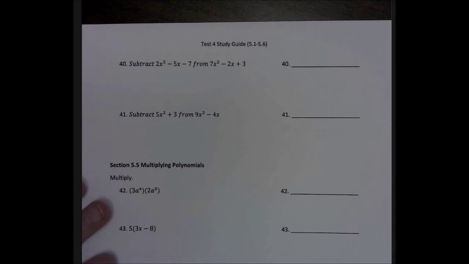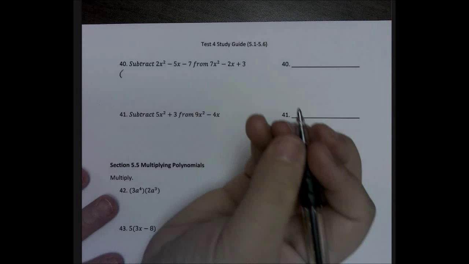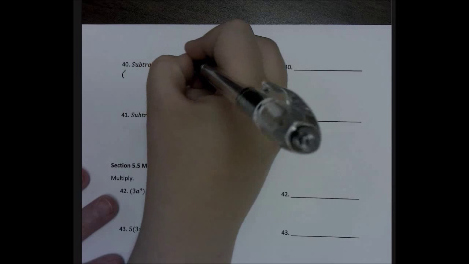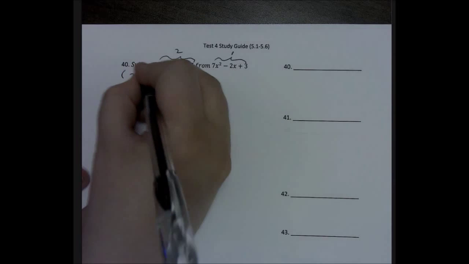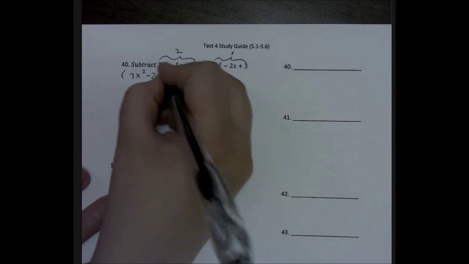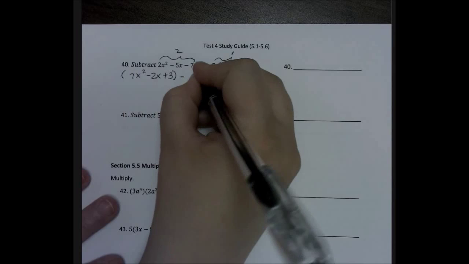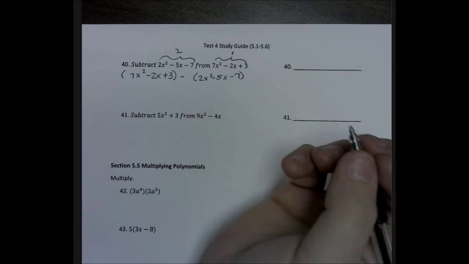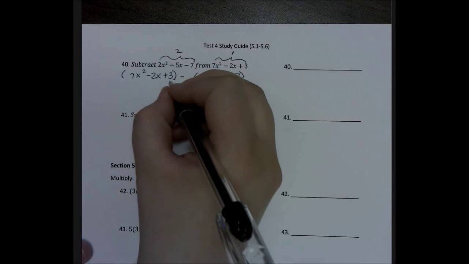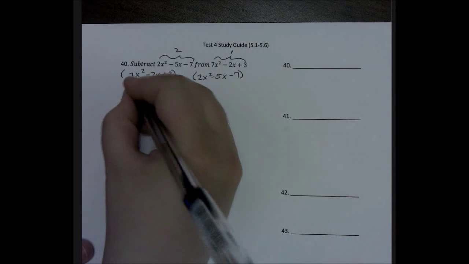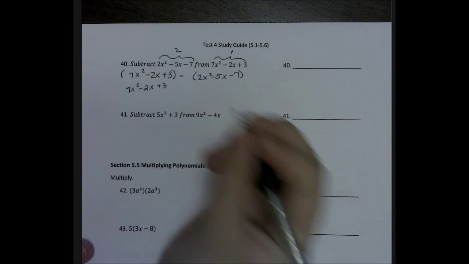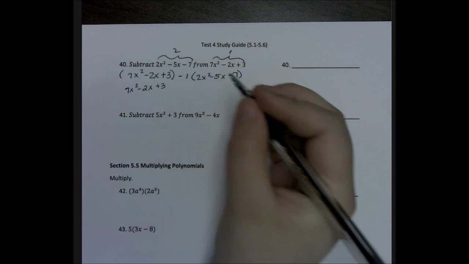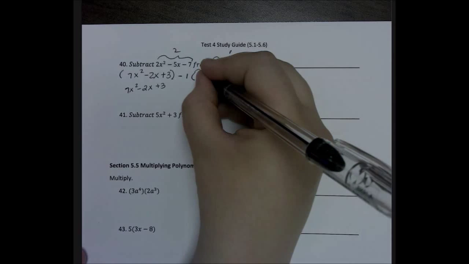Now looking at page 6, I'm going to set this up the same way. So remember, this is going to be written first, and then this is going to be written second. So I have 7x squared minus 2x plus 3 minus 2x squared minus 5x minus 7. I can't combine any of these terms. There's nothing multiplying out in front, so my 7x squared minus 2x plus 3 will be released. I can't combine any of these terms, but there is a negative 1 multiplying into each term.